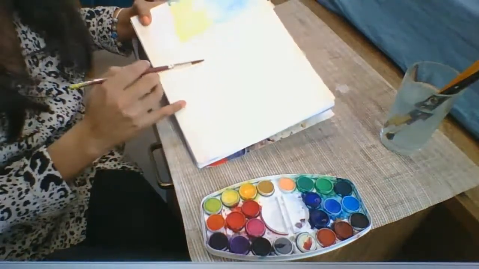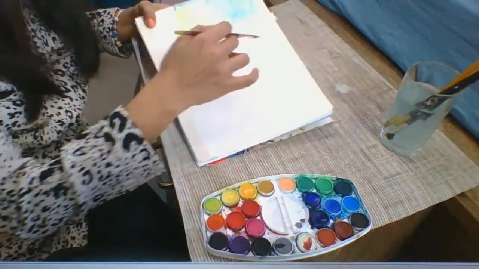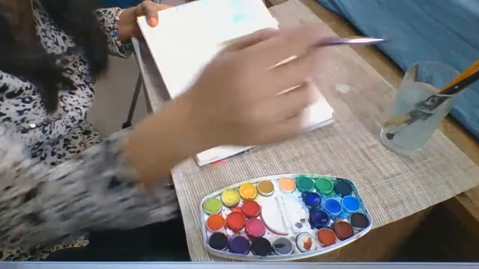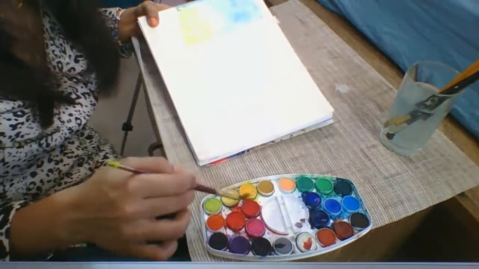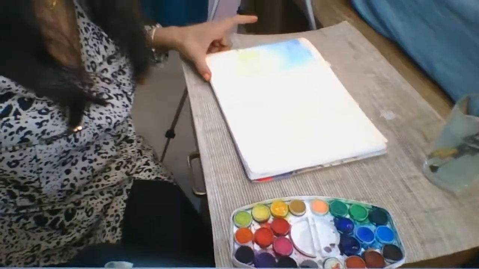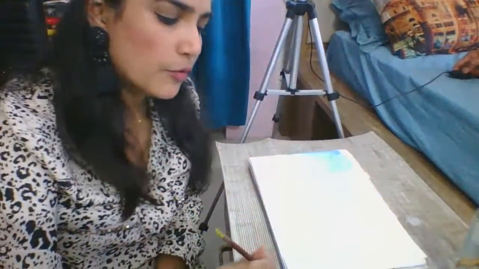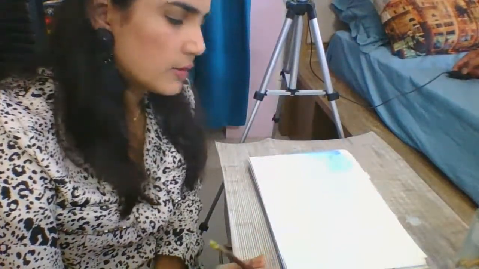So let's work on the second sky, which is for autumn. And in autumn, let's take something because autumn leaves are almost orangish and brown. You see a lot of brown and orange color in the sky.